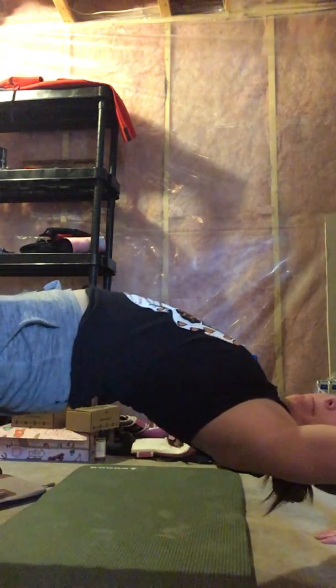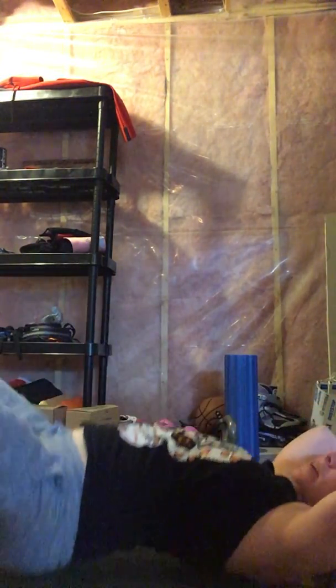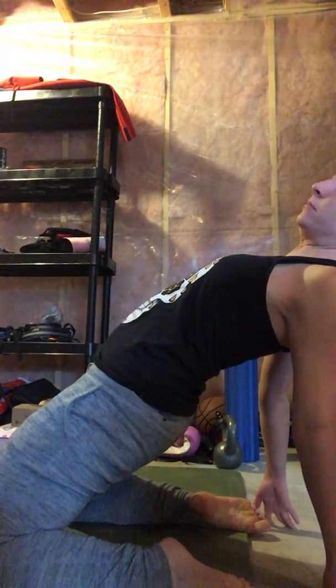Now the superficial front line, two different stretches. One would be a bridge, which I'm not great at, but looks like this. Another would be leaning back into hip extension. So on the knees, leaning back.